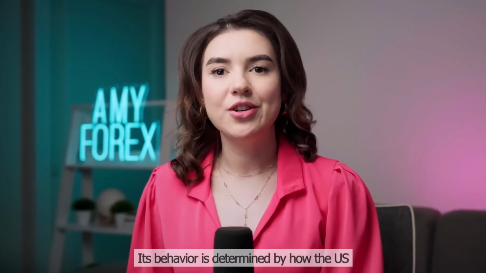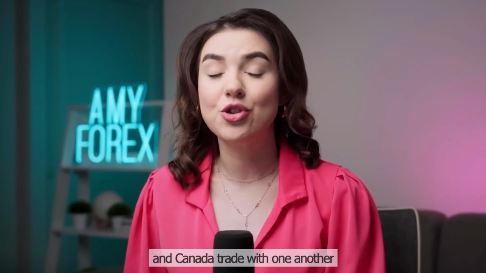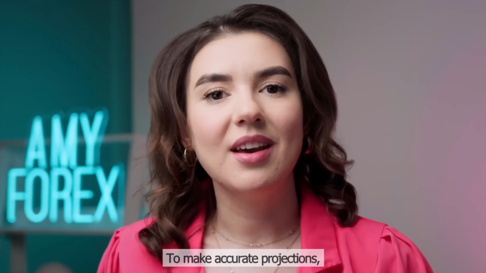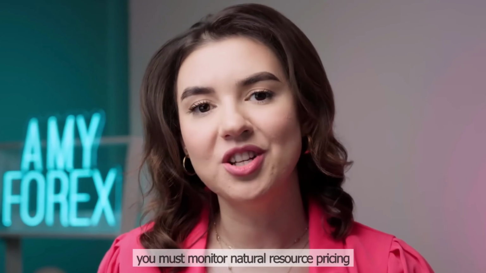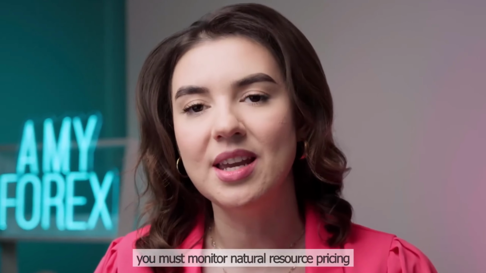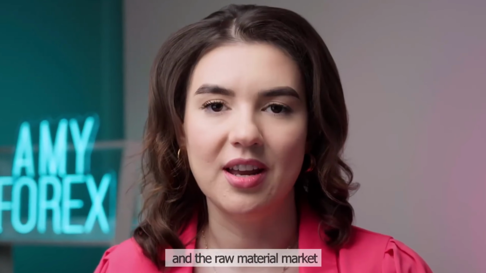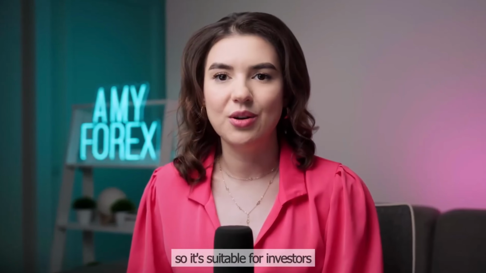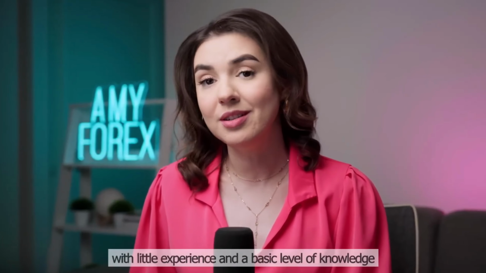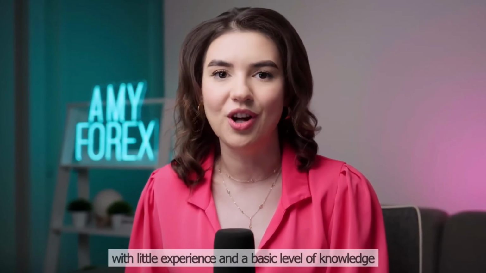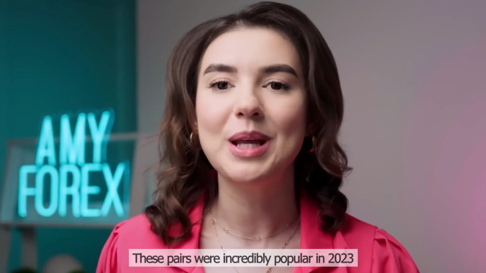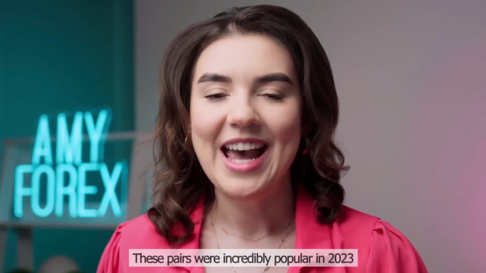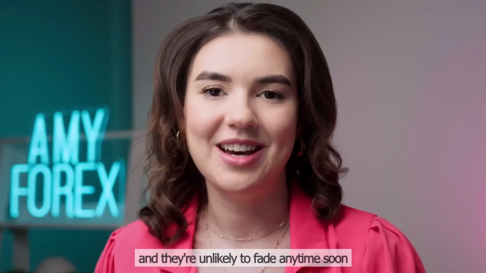This is a low-risk pair, so it's suitable for investors with little experience and a basic level of knowledge. These pairs were incredibly popular in 2023, and they're unlikely to fade anytime soon.